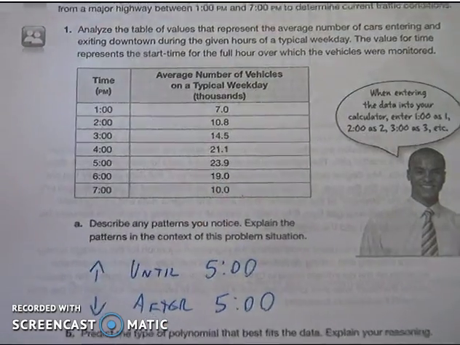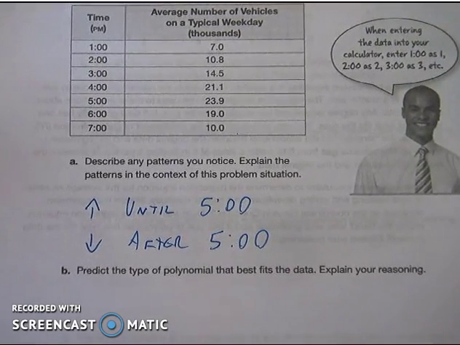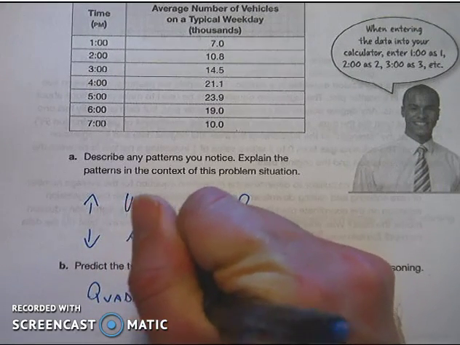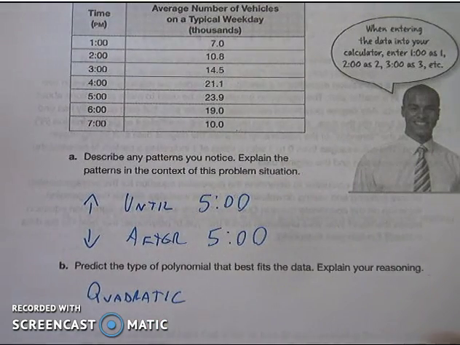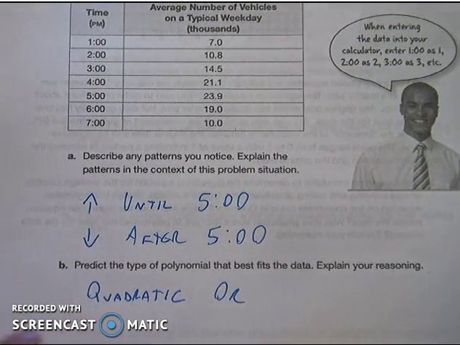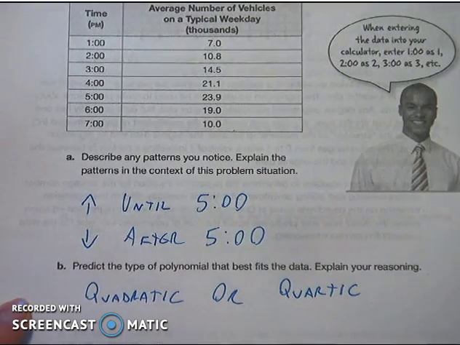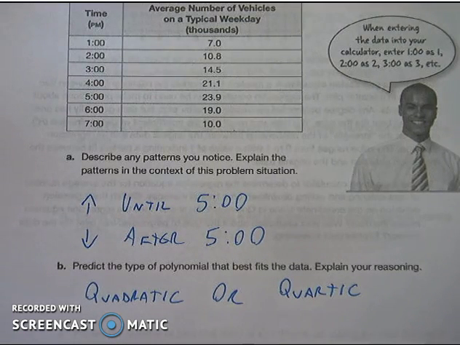And we're supposed to think about the sort of polynomial that best fits that kind of data. When we're talking about polynomials, we're talking about things like linear functions, quadratic functions, cubic functions. Well, in my mind, the function that goes up and then comes back down potentially is the quadratic. But another one, if this is x squared, another one that could go up and then come down is x to the fourth, and we call that a quartic. And I'm not really sure which one it is, and part of my job today is to talk to you about which one it might be and how to make that decision.